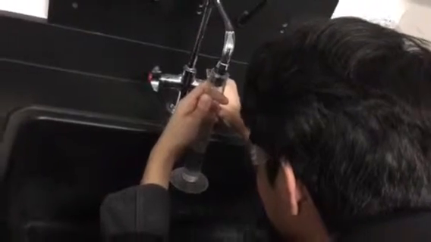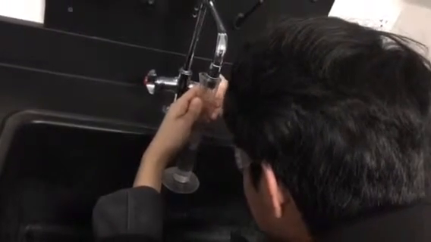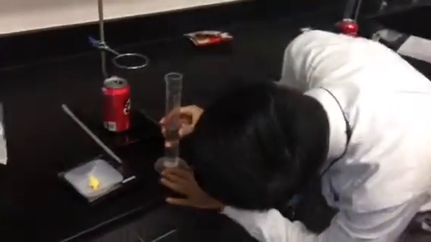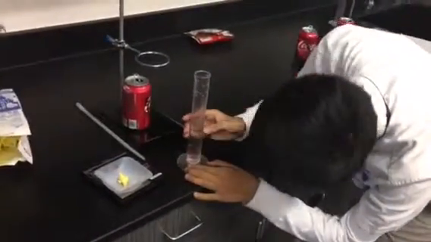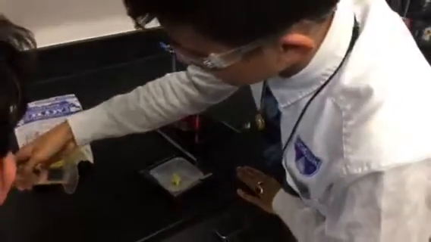50 grams of water. Pour the water in the pan. I put it right here so we can see. Feels like a little bit over 50. My apologies, it's a little bit more.